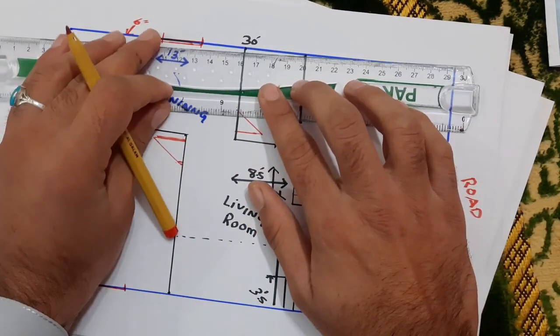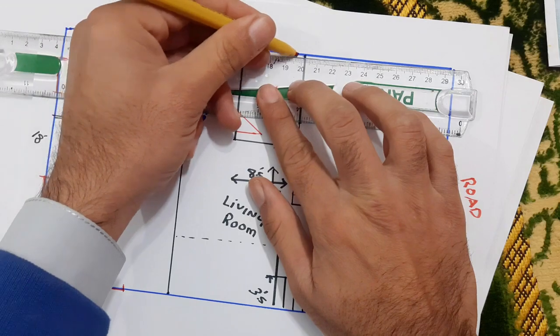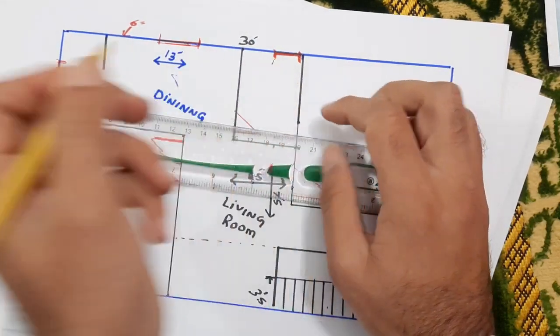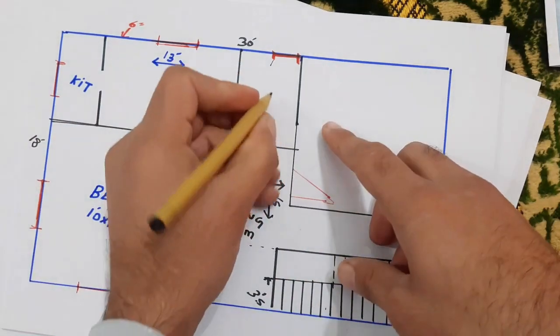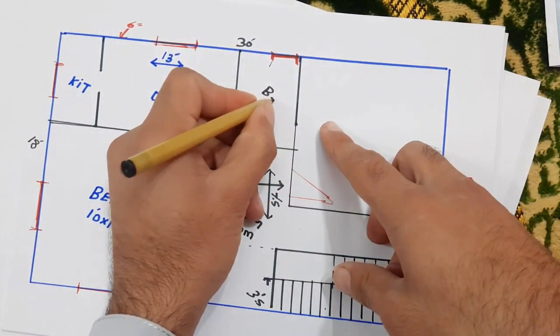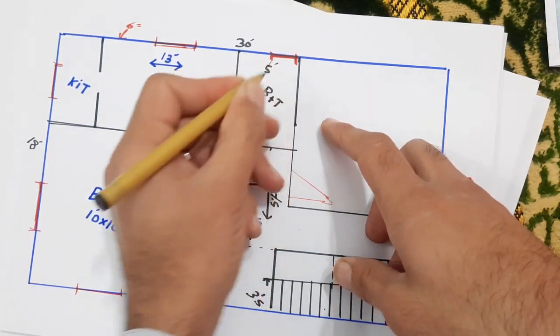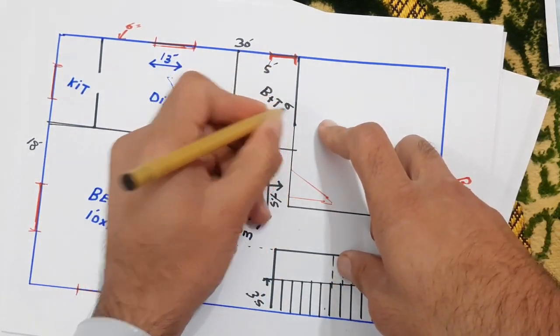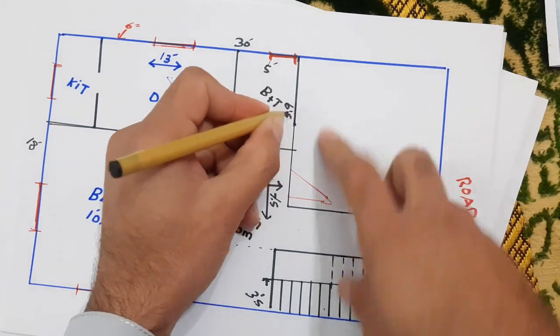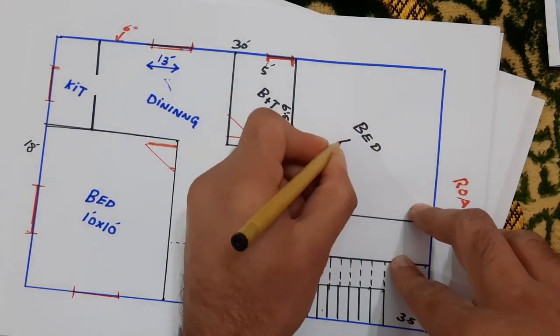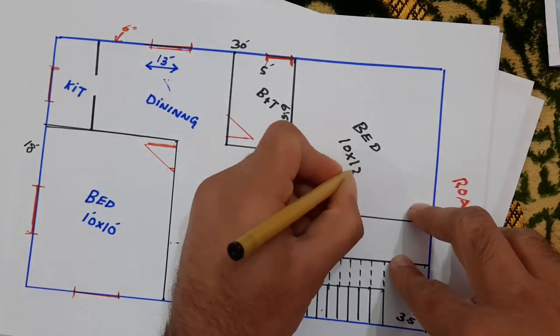Here, this is ventilation for this bath plus toilet. Bath plus toilet. This is 5 feet by 6 feet, 6.5 feet. This is the other second bed, which is 10 by 10 feet.